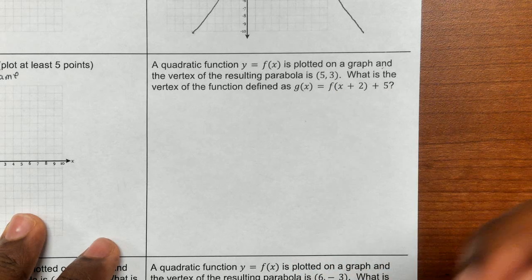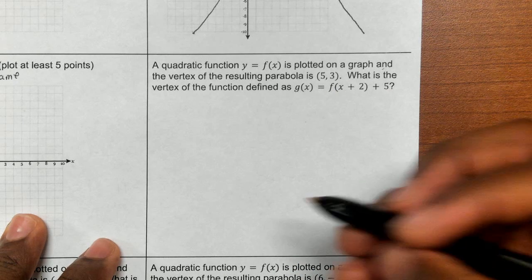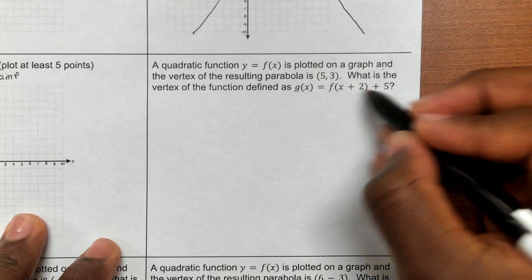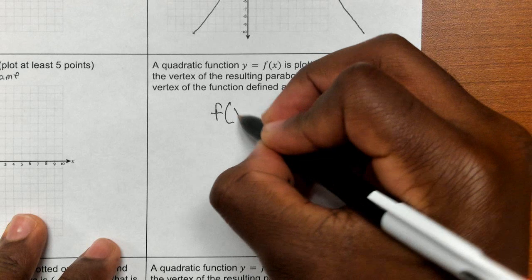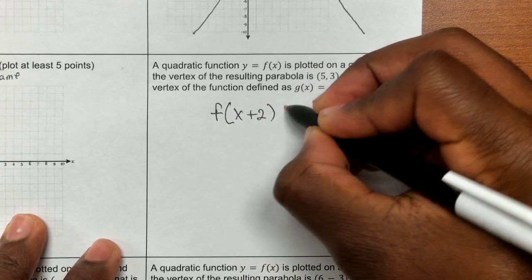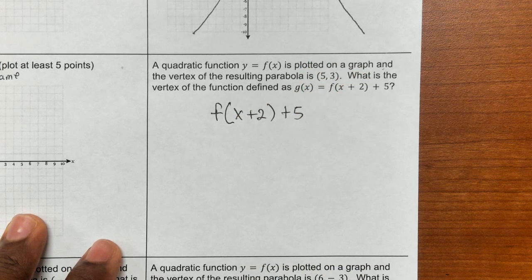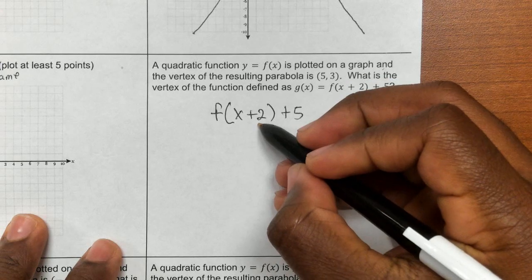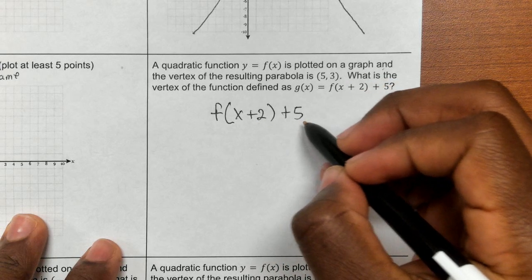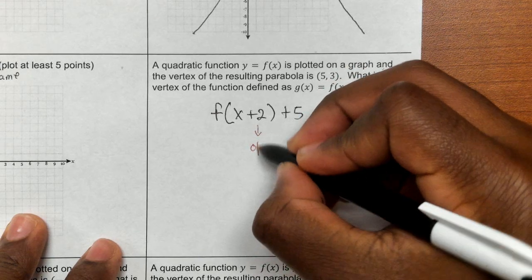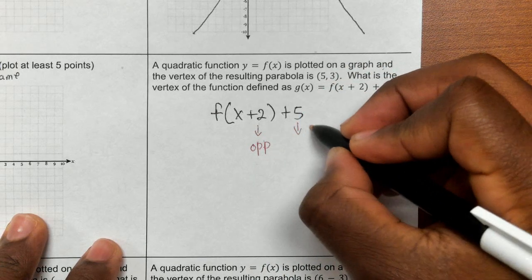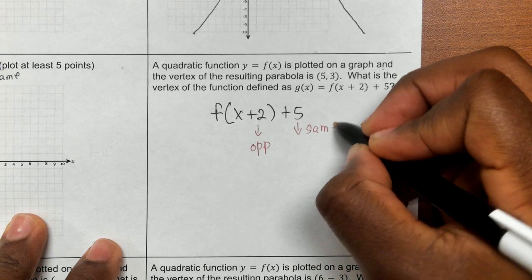equation. All right, so to be able to do that guys, you need to remember how to use this general form. So when you see something that looks like this, x plus 2 and a number on the outside, at 5, you need to remember that this number changes your x, this number changes your y. But you have to remember to do the opposite of this number. All right, and then the same as this number.